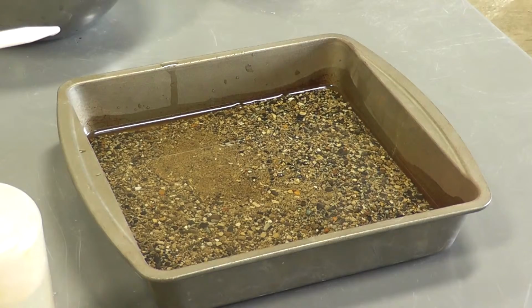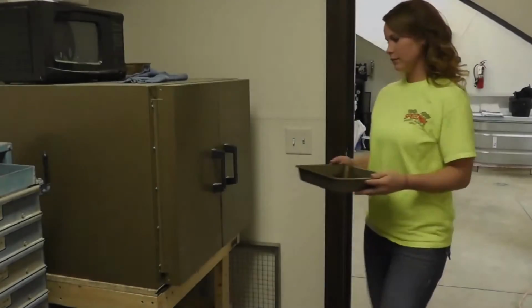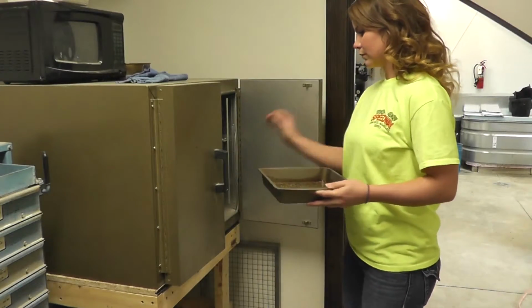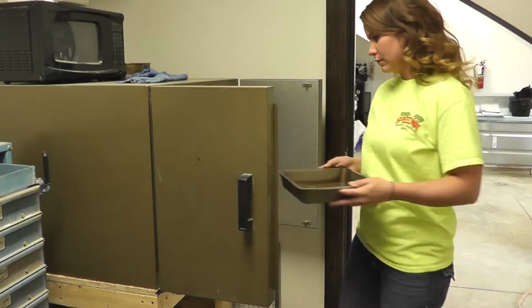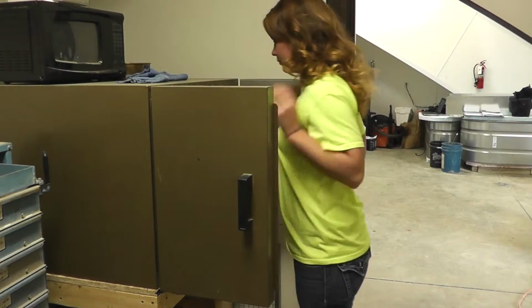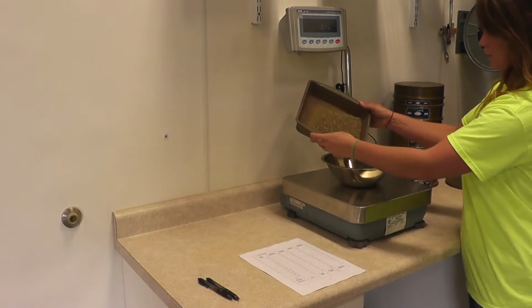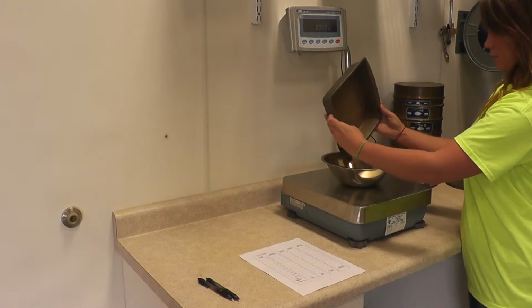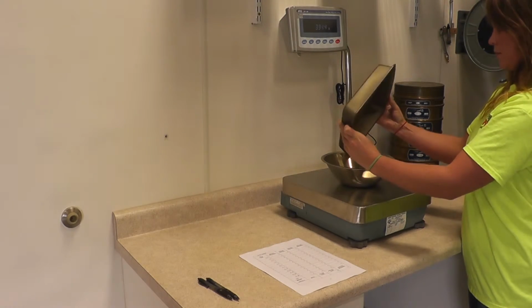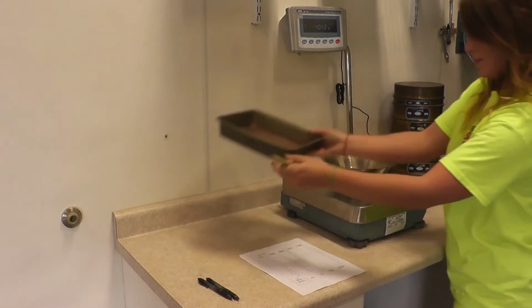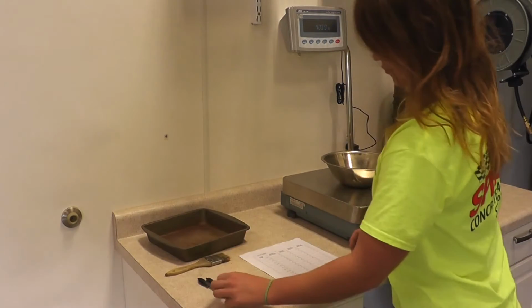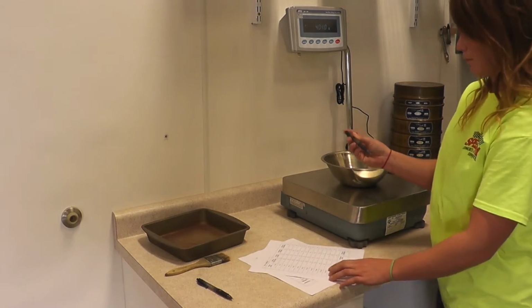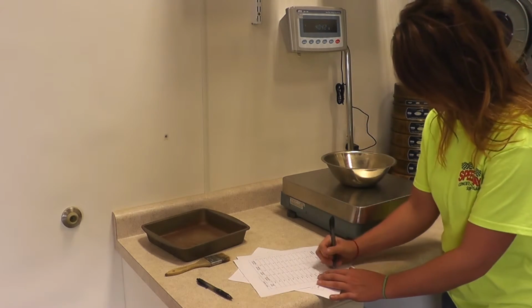Once all of the retained materials are in the drying pan, dry the sample to constant weight and allow the sample to cool to room temperature. Transfer the cooled sample into a weighing pan and record the weight in the decant section of the gradation analysis sheet as the final weight. Once the original and final weights have been recorded, the decant may be calculated.